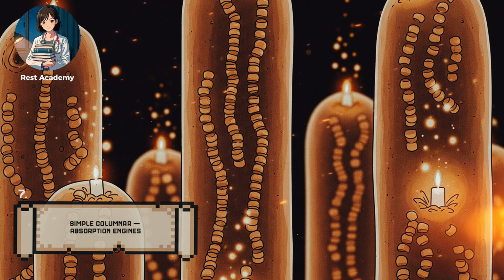In the small intestine, specialized columnar M cells overlay lymphoid nodules, Peyer's patches, and transport antigens from the lumen to underlying immune cells. Though rare, these cells highlight the surveillance function embedded in absorptive epithelia.